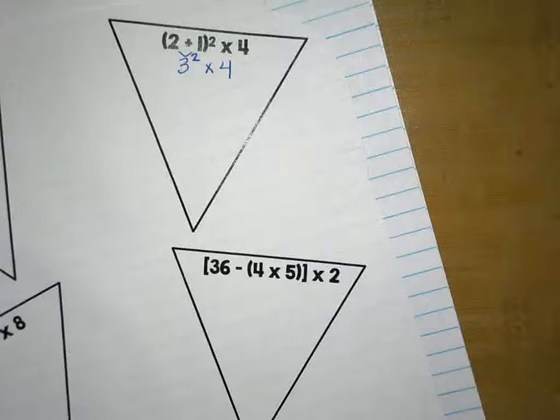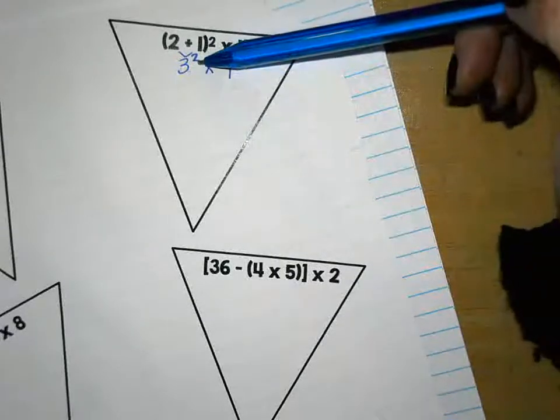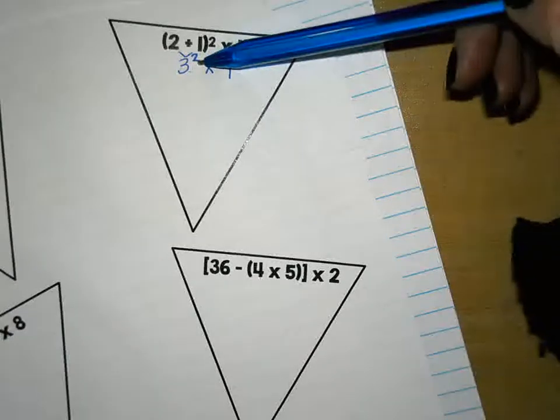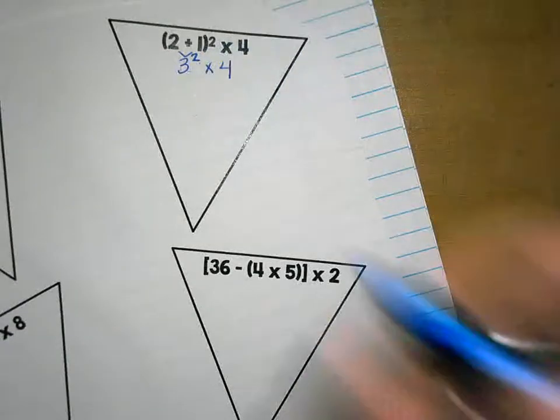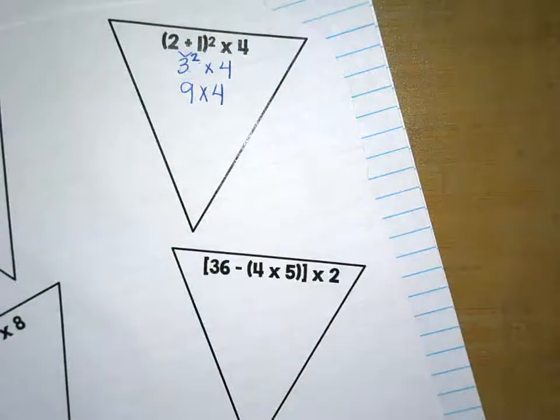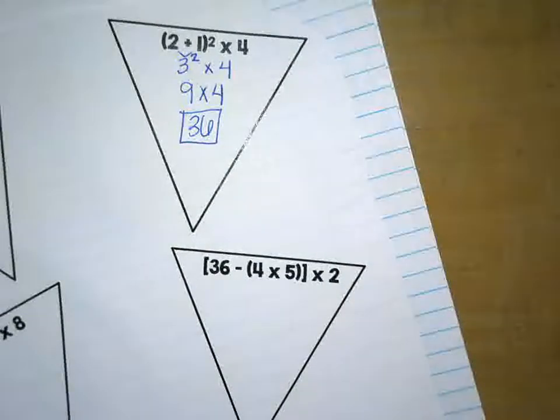What now? Exponents. 3 squared. Should 3 squared be memorized? Yes, it should. What's 3 squared? 9. And then I have 9 times 4, which is the last problem, which gives me what? 36. 36, and I'm going to box it in.